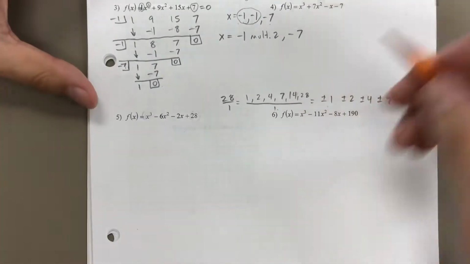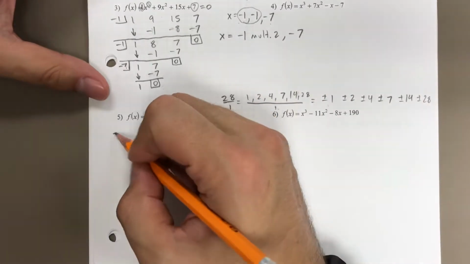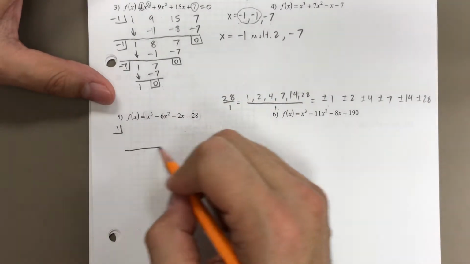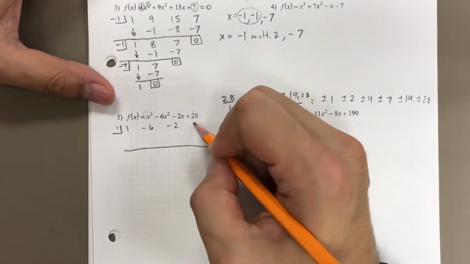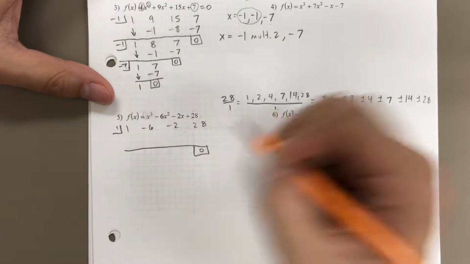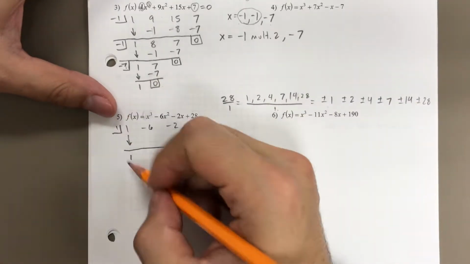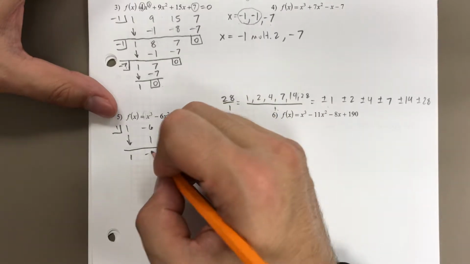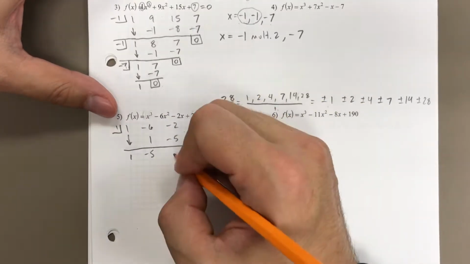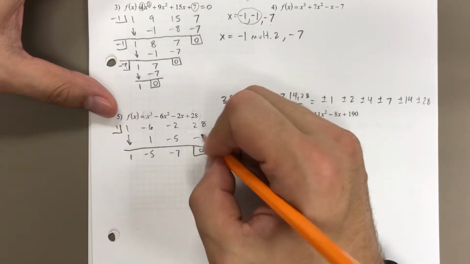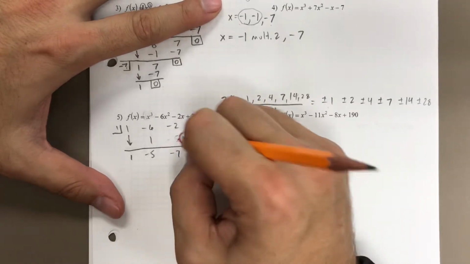Anyways, so for this one, we just kind of do what we can. I'm going to try 1 first just to show you that it's not going to work out. So 1x to the third, negative 6x squared, negative 2x, and then 28. We should get 0 in the denominator if it's a 0. All right, so we drop the 1 down. 1 times 1 is 1. 6 minus 1 is negative 5. Negative 5 times 1 is negative 5. Negative 5 and negative 2 makes negative 7. Negative 7 times 1 is negative 7. And obviously, 28 minus 7 does not equal 0. Okay, so that doesn't work.